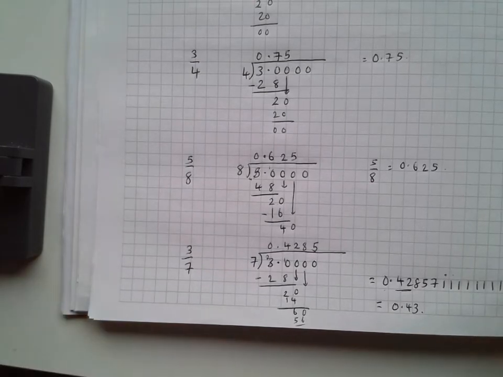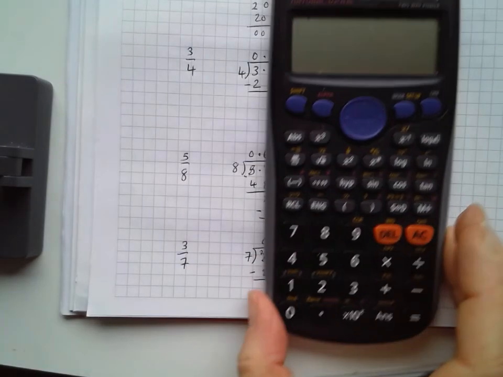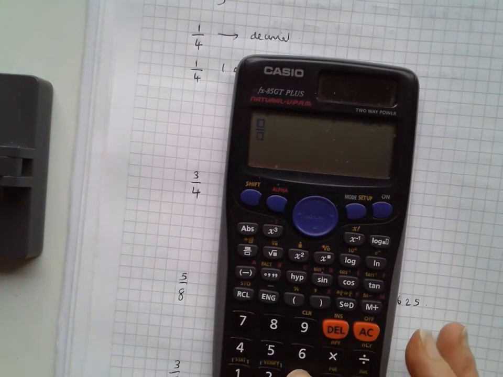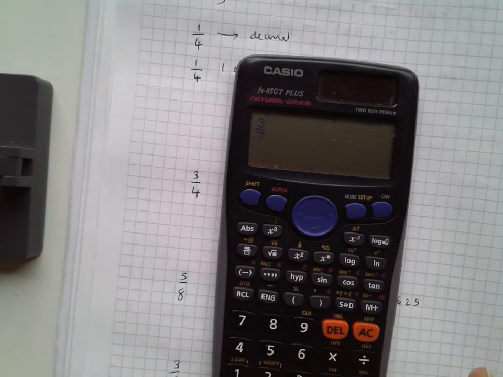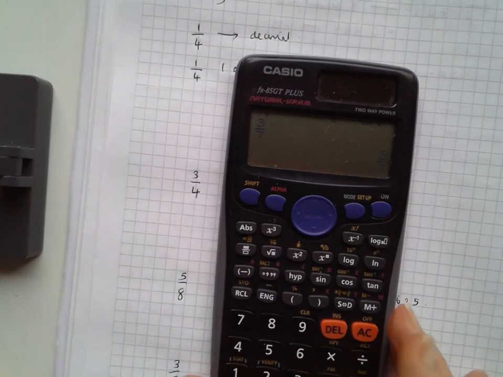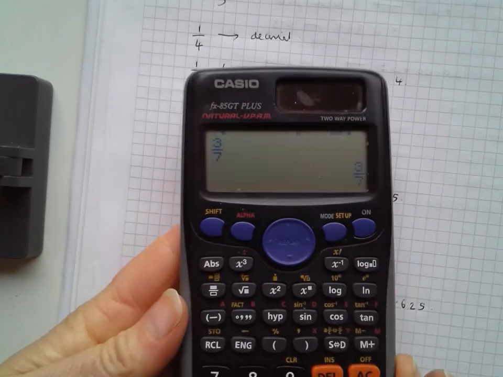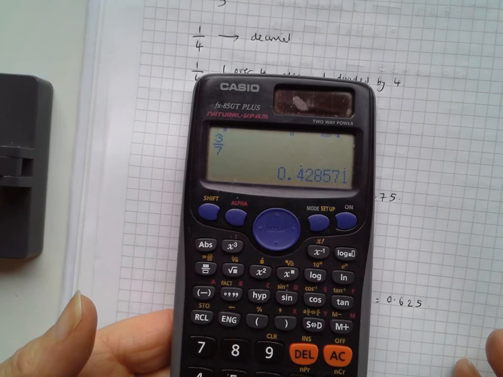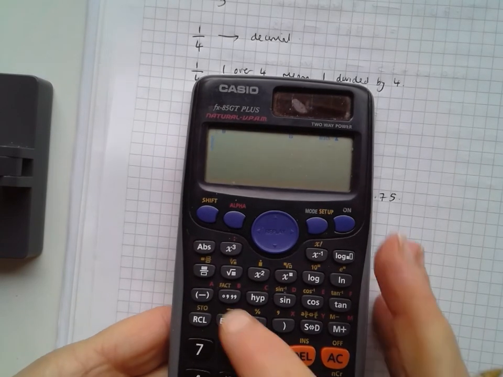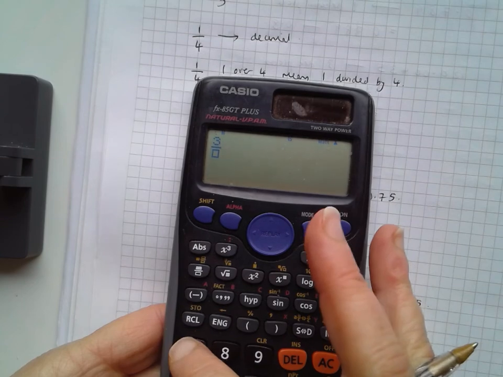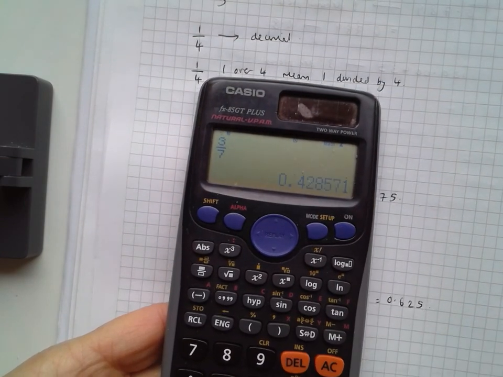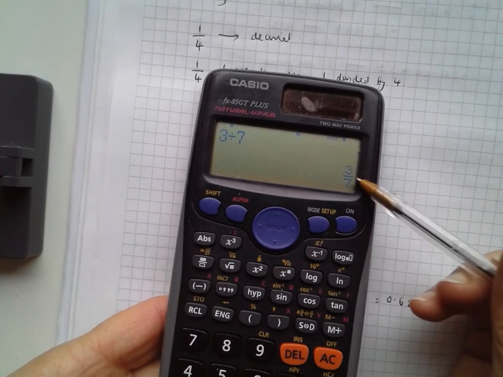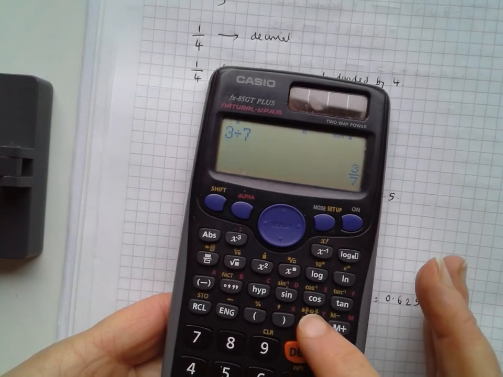How do we do it in our calculators? Here we are, 3/7. There's 2 ways you can do it. You can either put 3/7 into your calculator, do equals. If you can see there, it comes up as 3/7, and then you press this SD button, and there's your decimal. Okay, so that was 3/7 equals, and then SD. Or you can just do 3 divided by 7 equals, it comes up as a fraction first of all, and then you press your SD button.